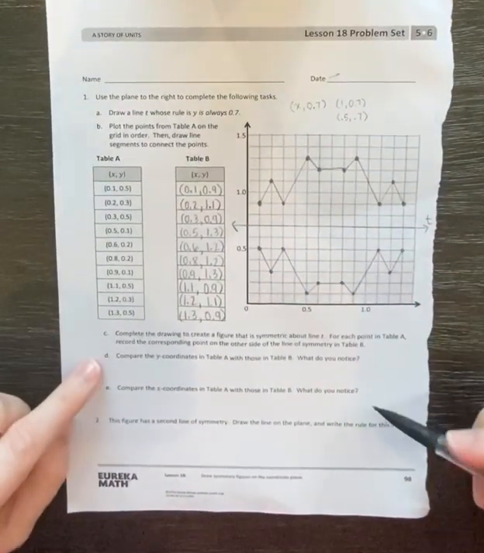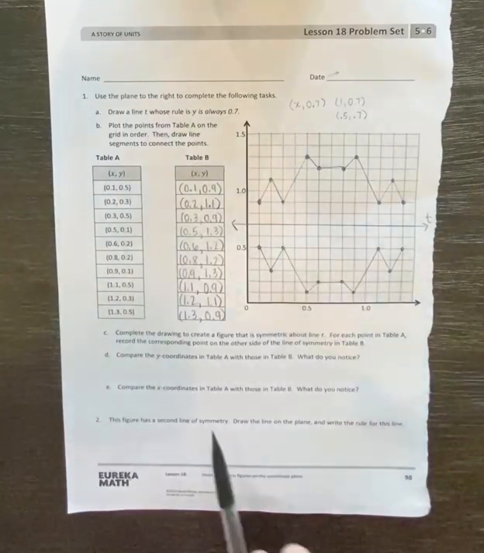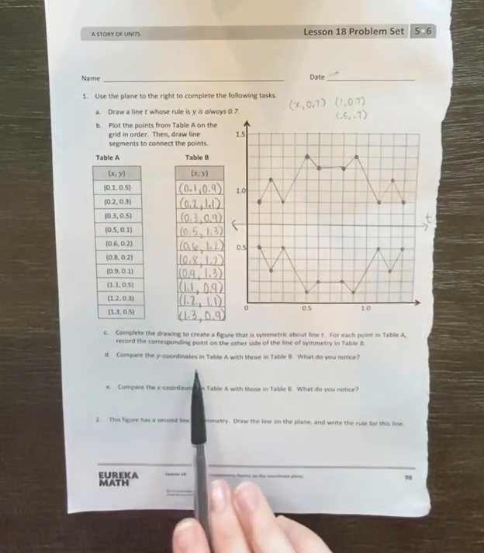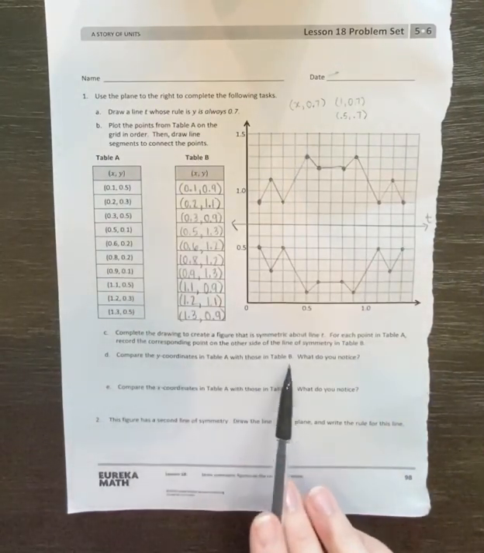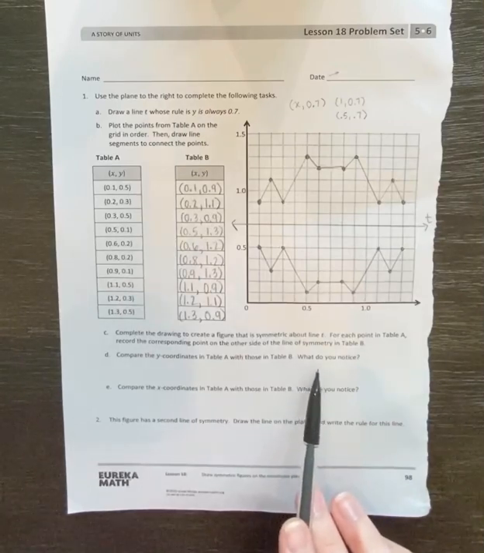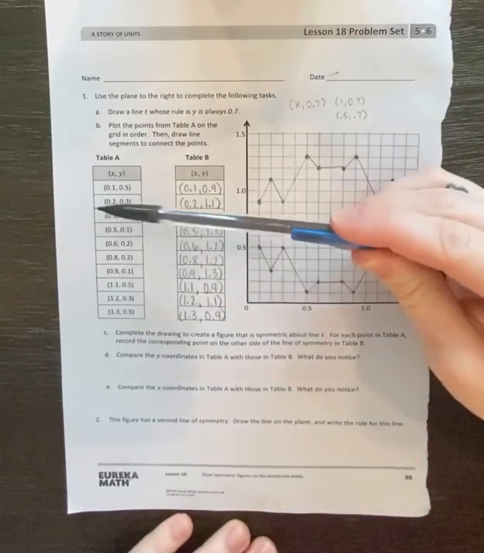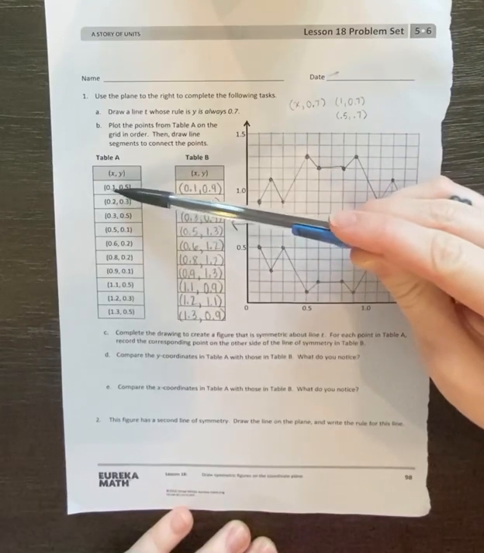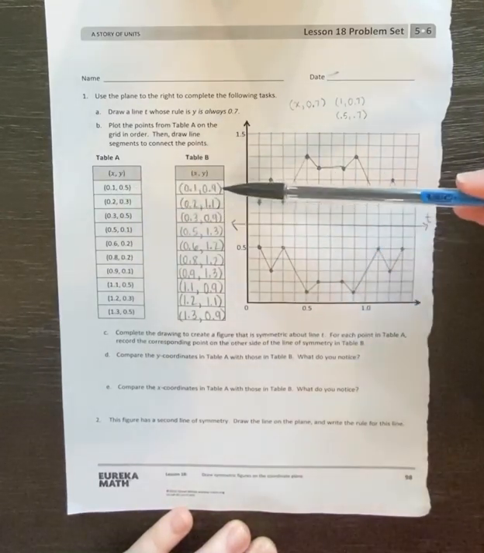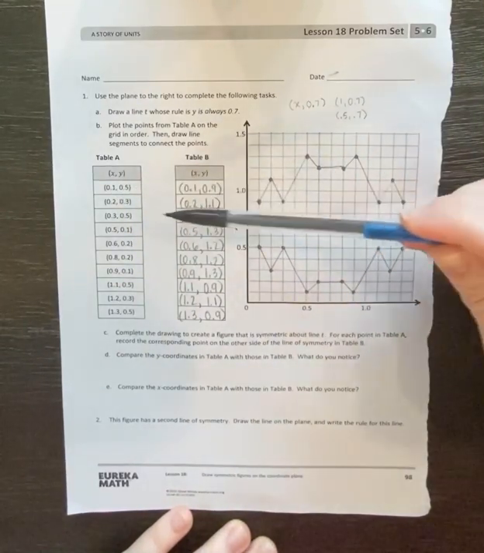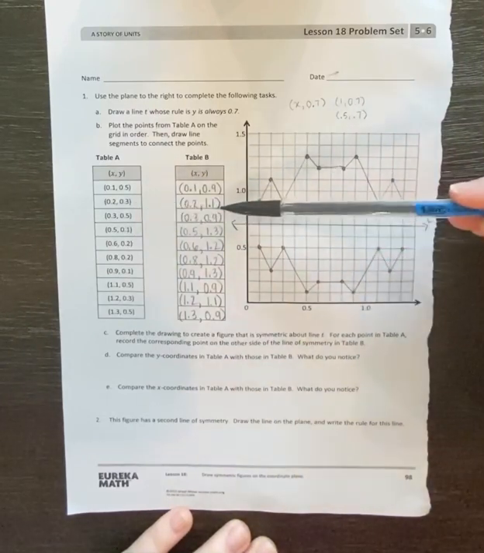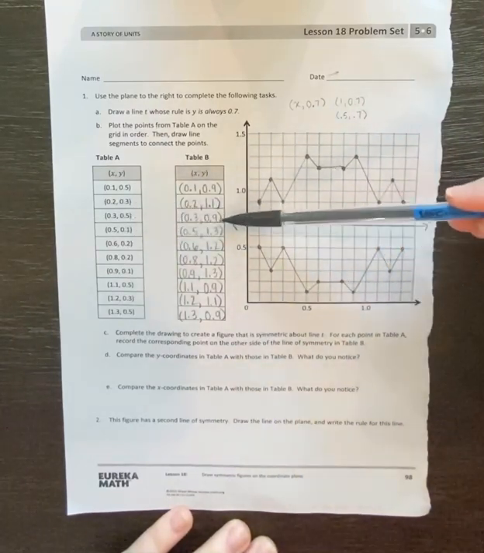Now, let's see what they are asking us to do down here. It says, compare the y coordinates in table A with those in table B. What do you notice? I'm just looking at the y coordinates, right? So I see this one is 0.5, 0.9, 0.3, 1.1, 0.5, 0.9.